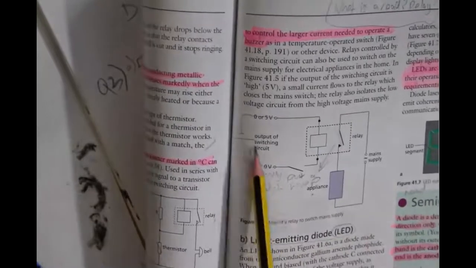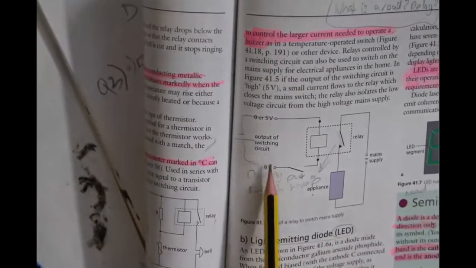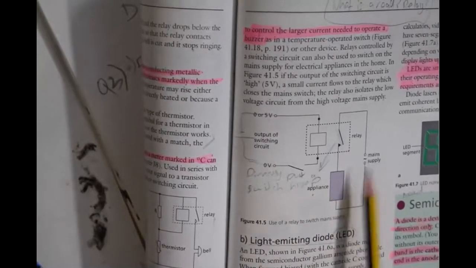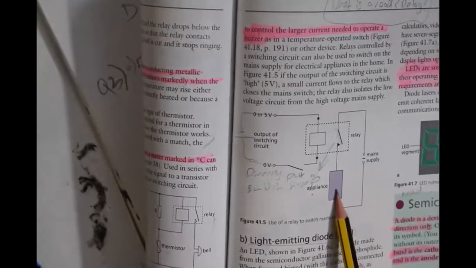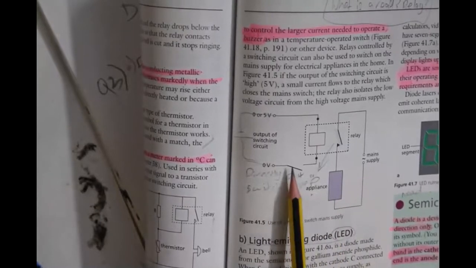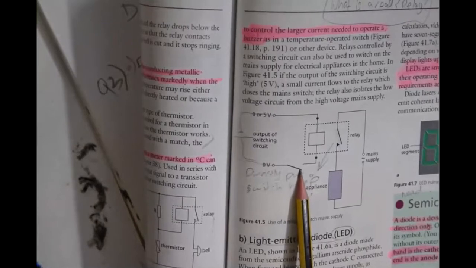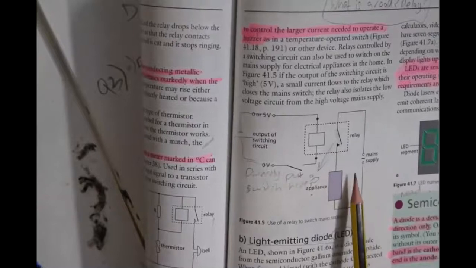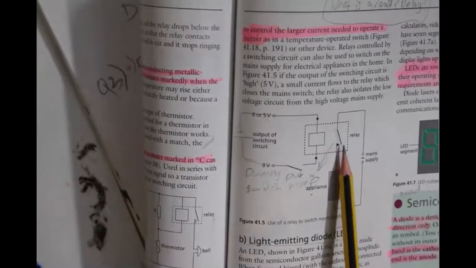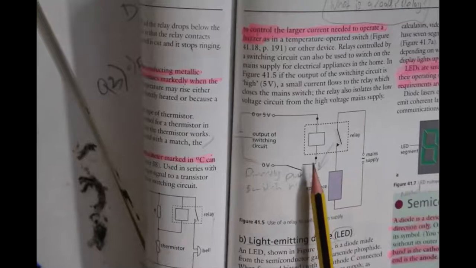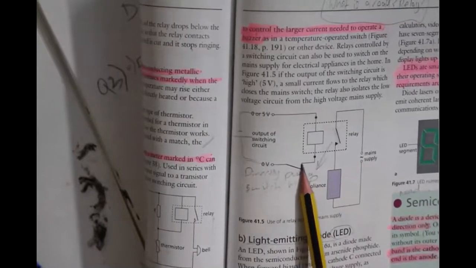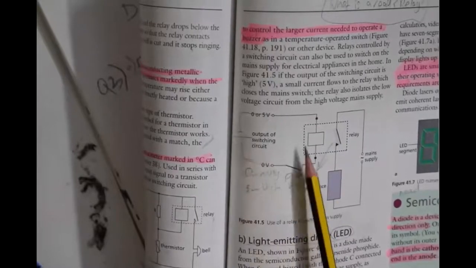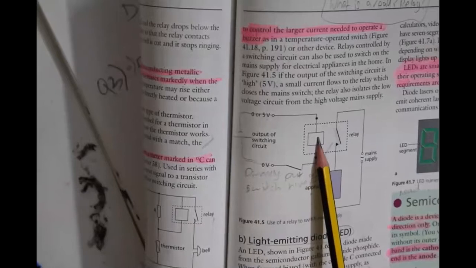Okay, so this is a circuit that you can switch on and off, right? And this relay is made so that you can control the appliance. The appliance will not run until this circuit is closed, but this circuit will only be closed when this other circuit is closed. Why? Because when you close the switch, only then will this electromagnet start working.